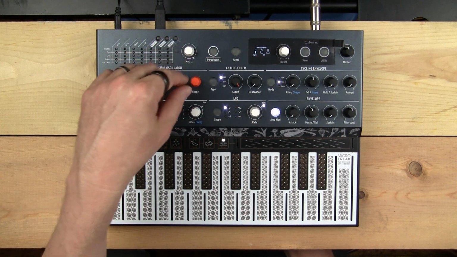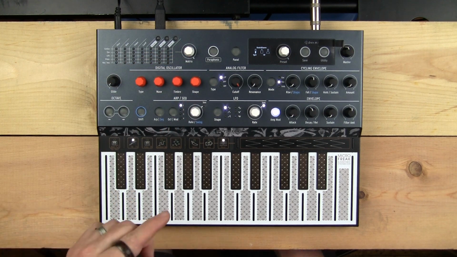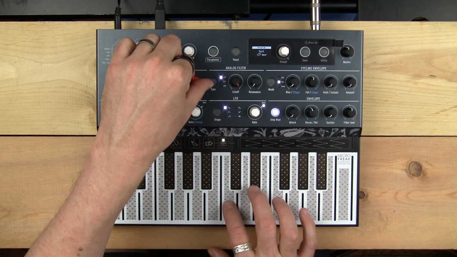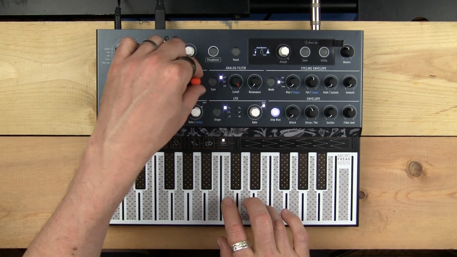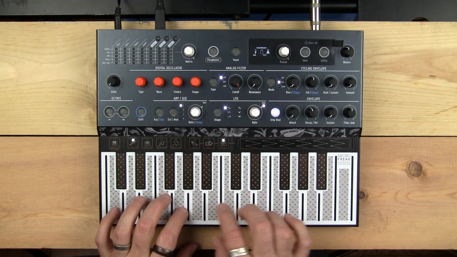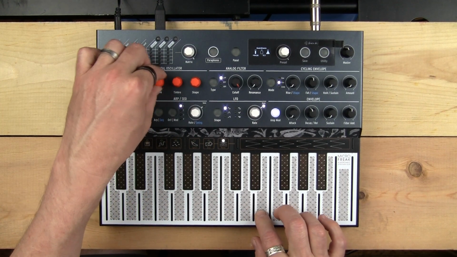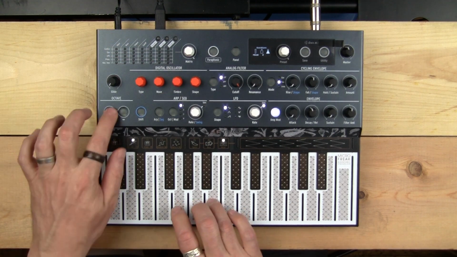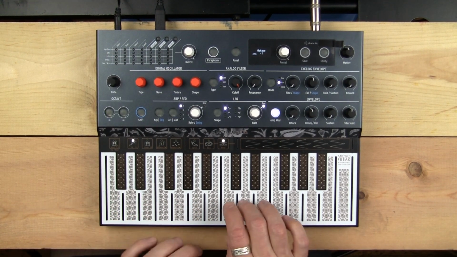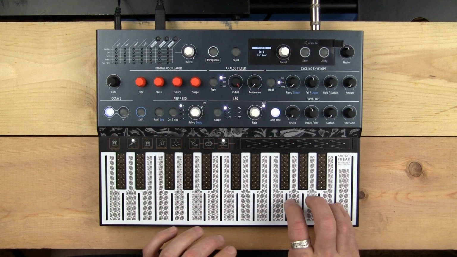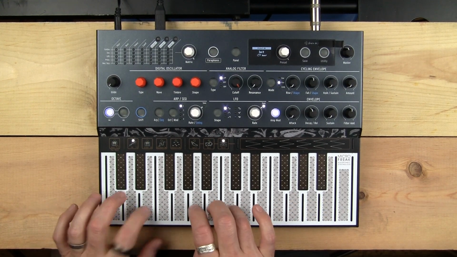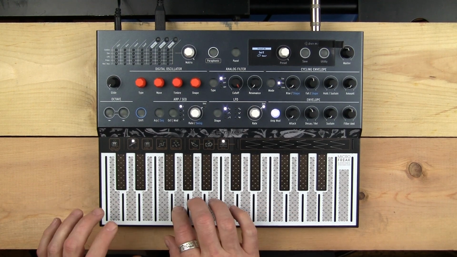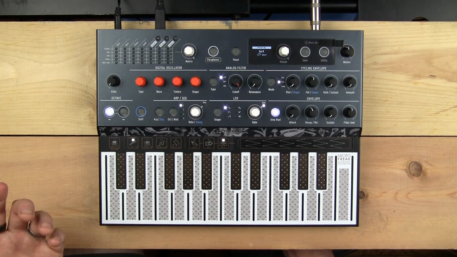Now this last section, marked shape, is, in the case of the basic waves, a sub bass. Which sounds really, really cool.